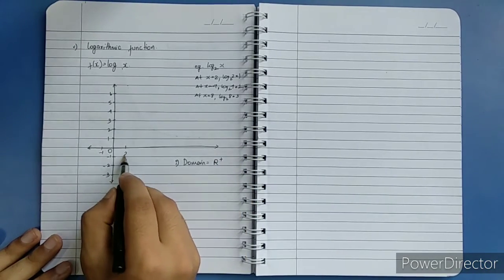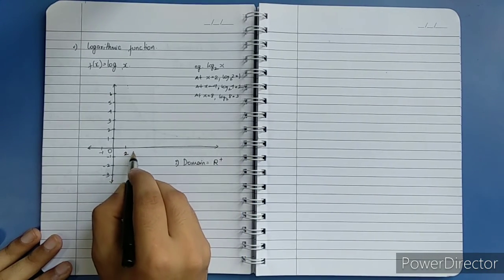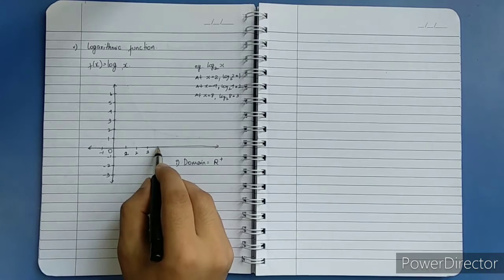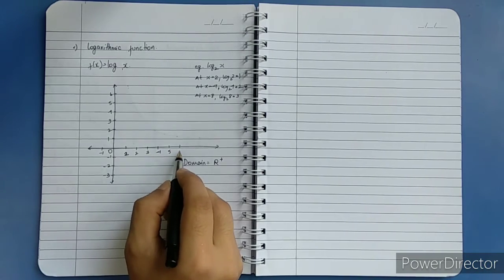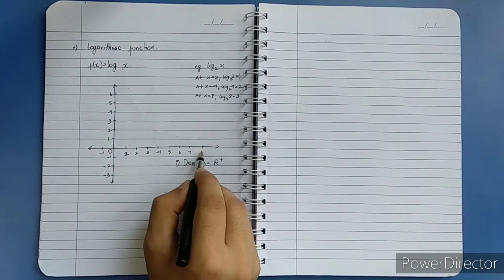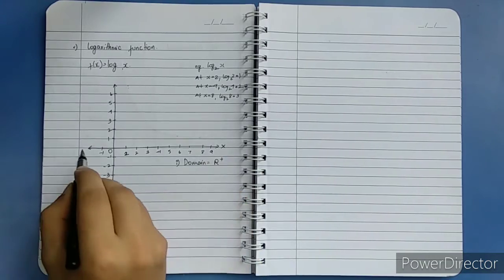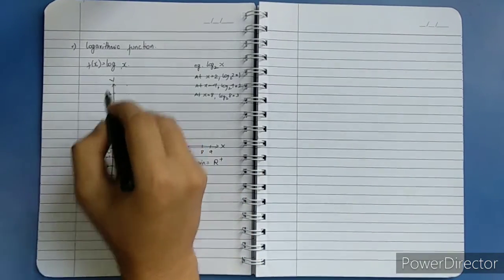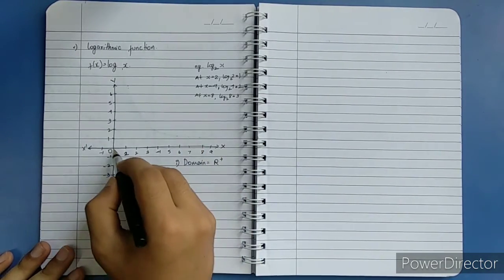So what is happening? What this graph will look like is 1, 2, 3, 4, 5, 6, 7, 8, 9 on the x axis, with x prime, y prime.